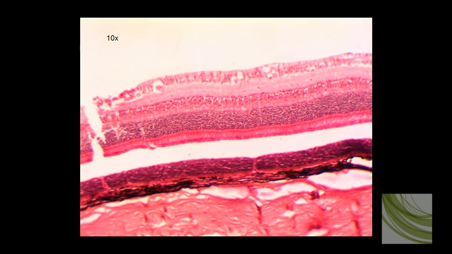We have increased magnification, and now we're looking at this slide with the 10x objective. On this magnification, we can see the retina in a little more detail from here to here. And here's the choroid layer with the pigmented layer. Here is our sclera.